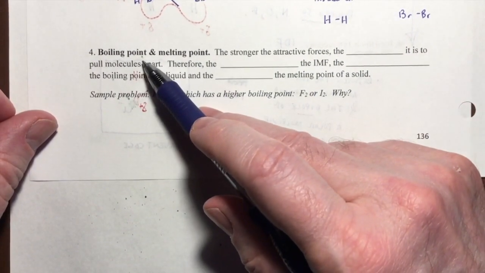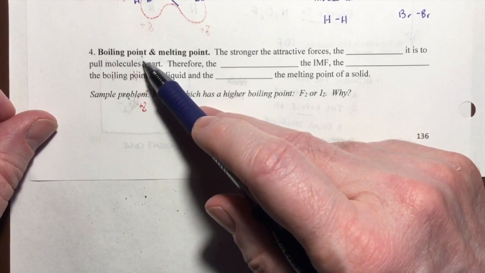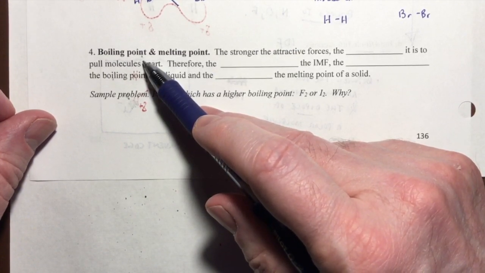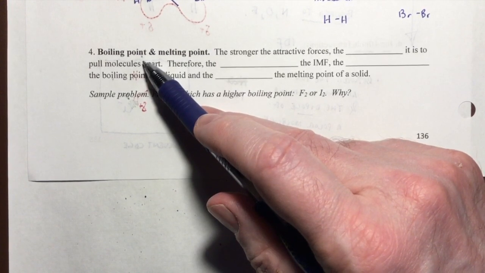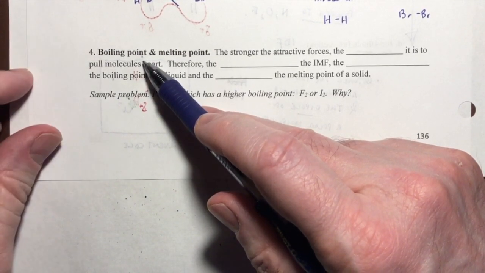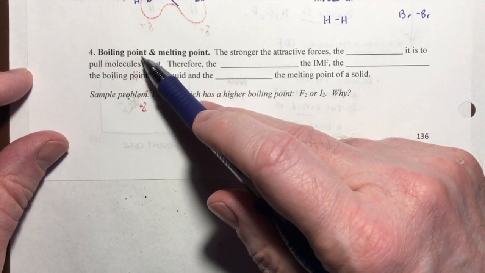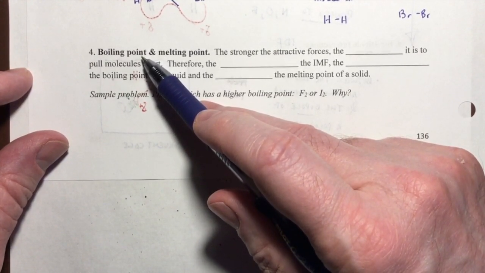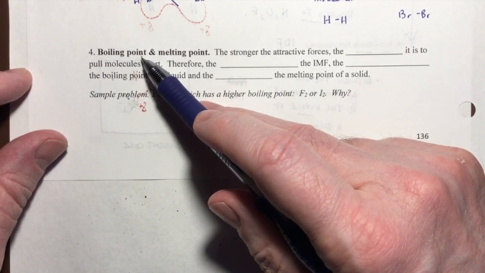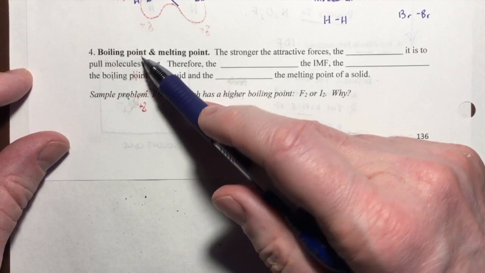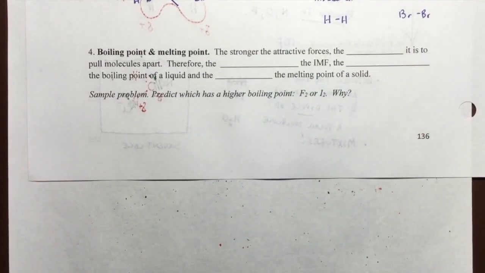Fundamentally, what is happening when we're boiling something? We are trying to separate the molecules from each other so they can go off into the universe alone by themselves. So you can imagine that the stronger the IMFs holding the molecules together, the more energy it would take to get them to separate. So the stronger the IMFs in a substance, generally, the higher the boiling point temperature that's required. And the same is going on for a melting point.